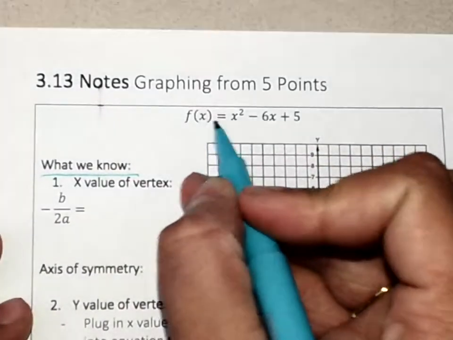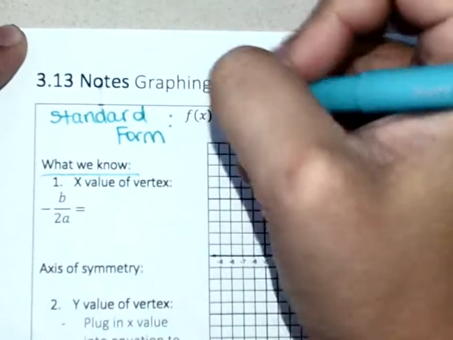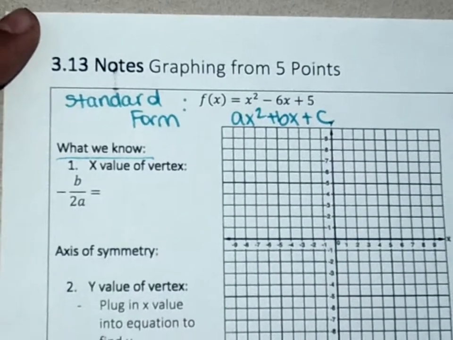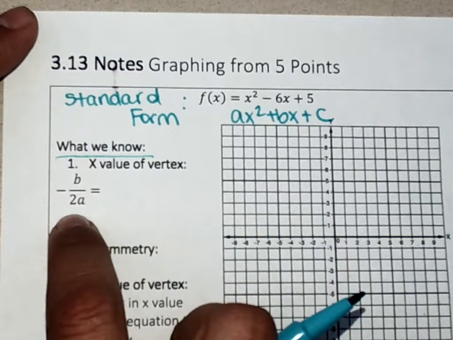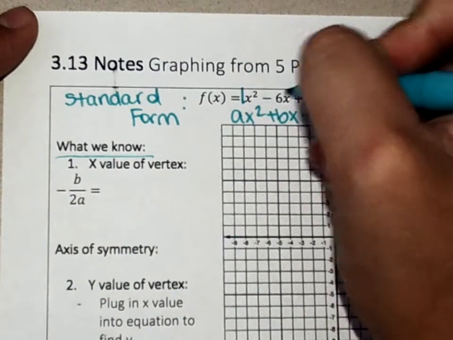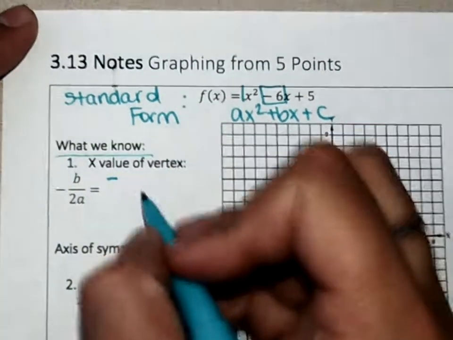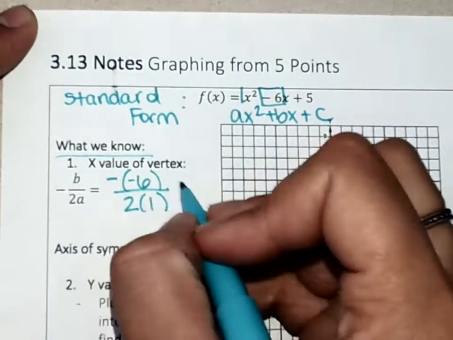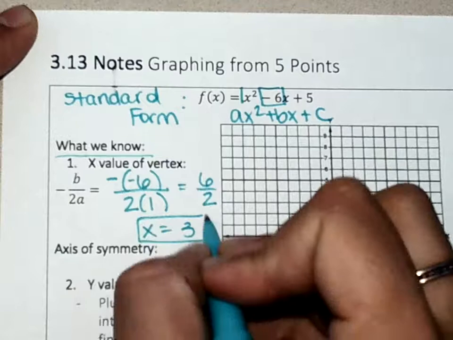So, the equation that we're being given is given in standard form. Remember, it is ax squared plus bx plus c as a formula. Our first step is to find the x value. We use negative b over 2a to do this. Our a is 1, our b is negative 6. So remember to put a negative for the negative in the equation, as well as a negative 6 over 2 times 1. 2 negatives will result in a positive. 6 divided by 2 gives us 3, so the x value is 3.